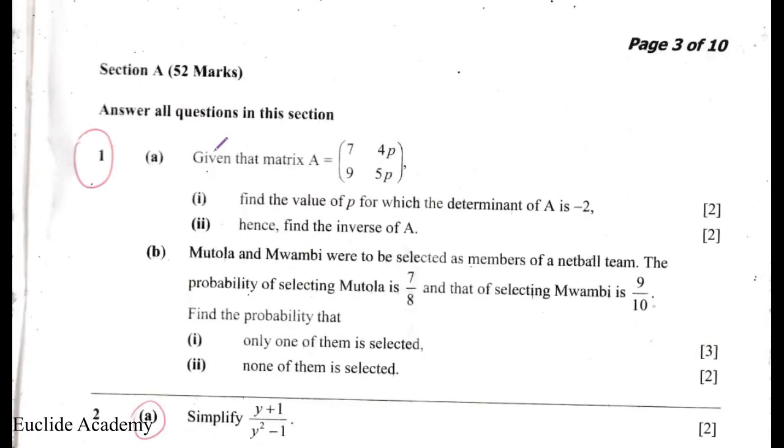And we have the first question, which definitely is coming from matrices. So given that we have a matrix A, which is 7, 9, 4p, 5p, find the value of p for which the determinant of A is -2. Second part, hence find the inverse of A.